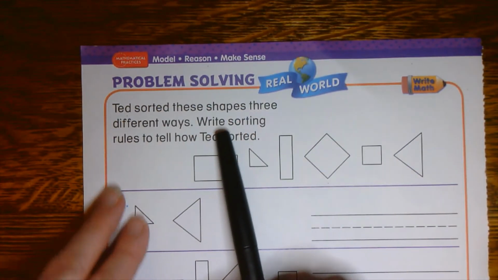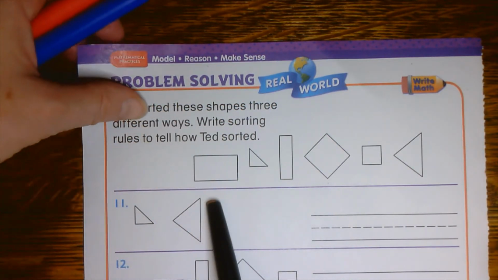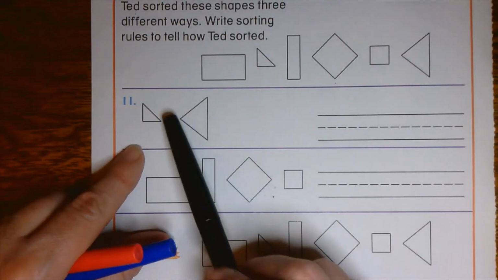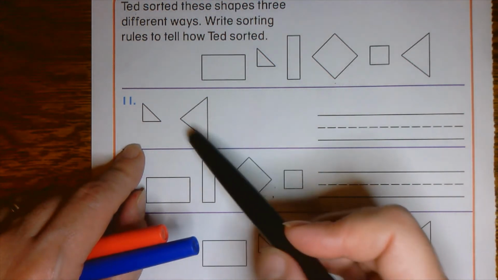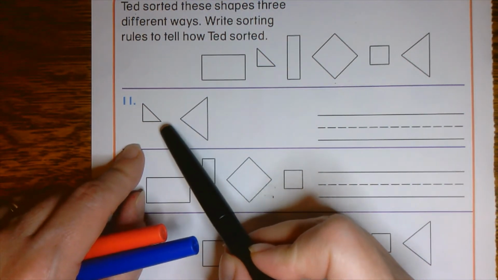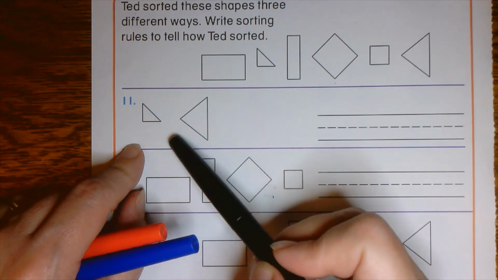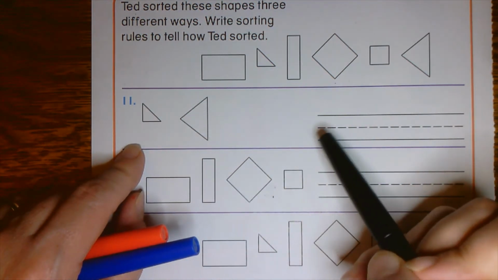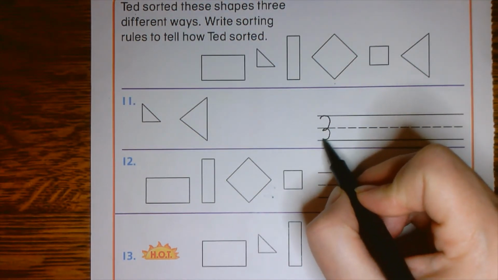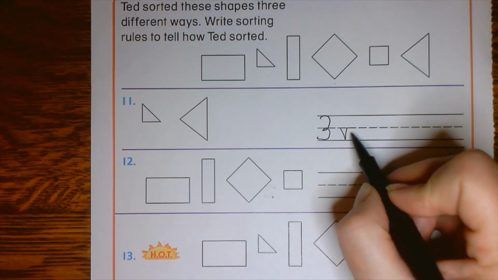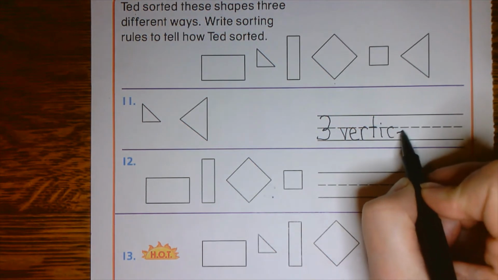I've sorted these shapes 3 different ways. Write sorting rules to tell how Ted sorted. So take a look here, boys and girls. You could say triangles, but that's actually not what we're doing. We're going to look here at their features. So that means their sides and their vertices. So you could say this one a couple of different ways. You could say that this has 3 sides, or you could say that it has 3 vertices. That is up to you.